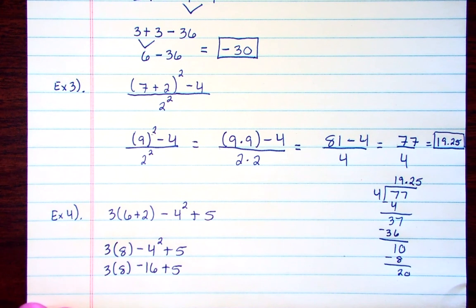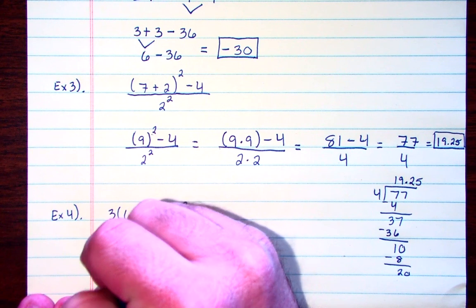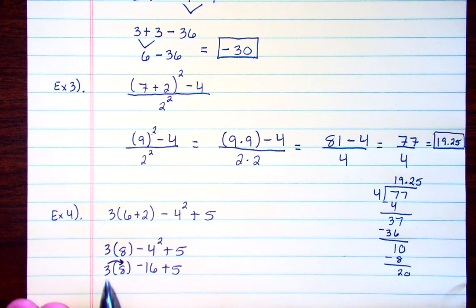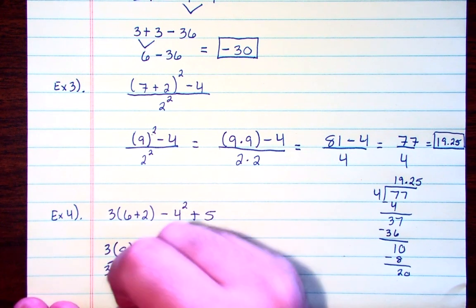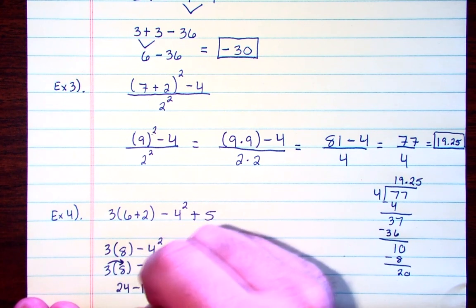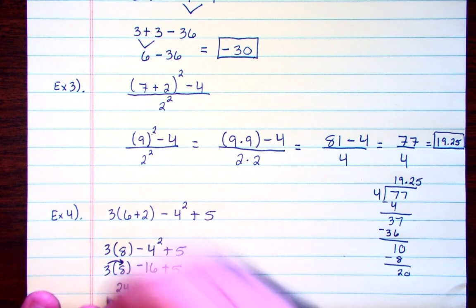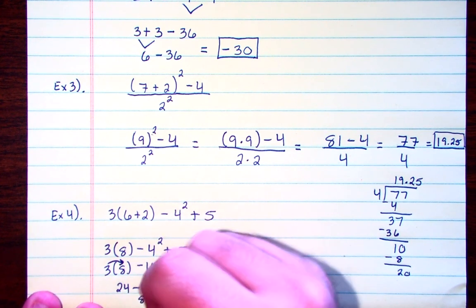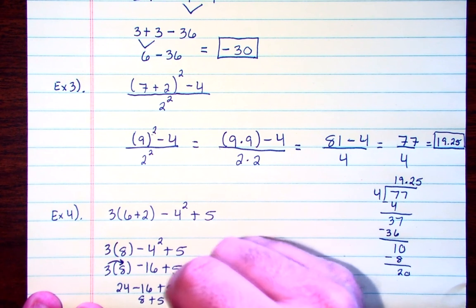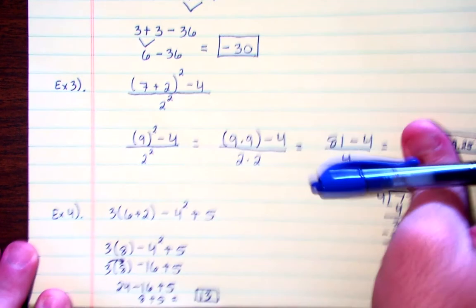Okay. Now let's see. Do you all see how I have this number directly attached to this parentheses? They are directly attached. That means you have to distribute and multiply. 3 times 8 is 24. Now, we're done with our multiplying and dividing. Let's move on to add or subtract from left to right. So this is first. 24 minus 16 is 8. And 8 plus 5 is 13.